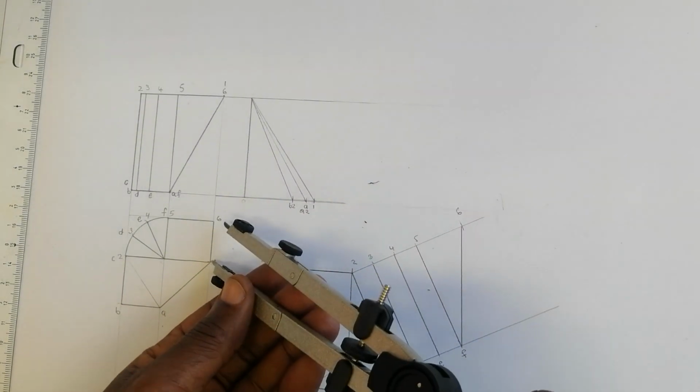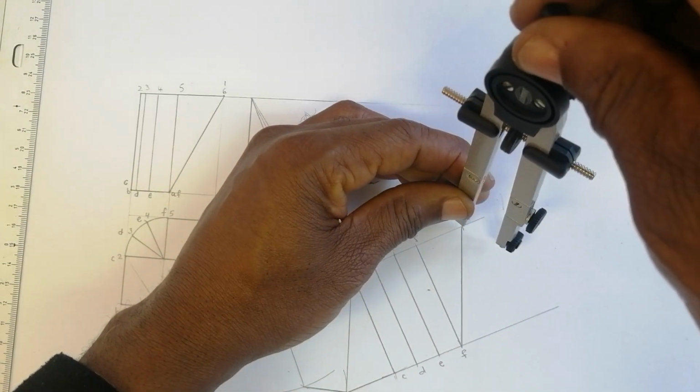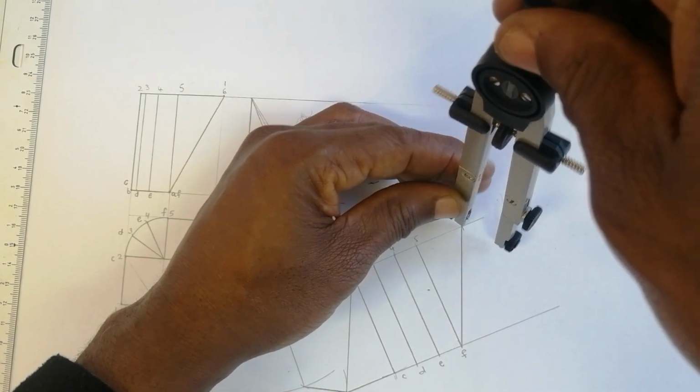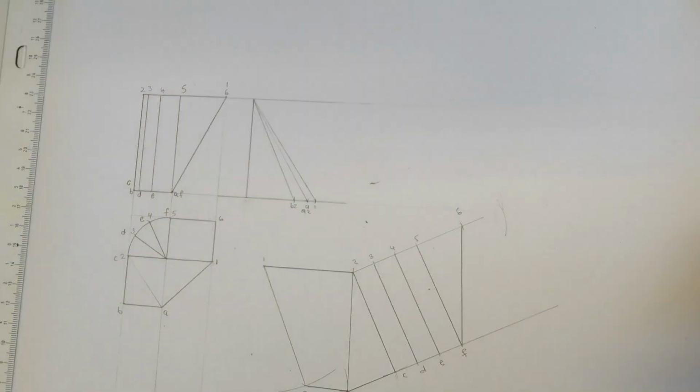So I take 6 and 1. I'm working on the top rim. It is a true length. This is my arc.